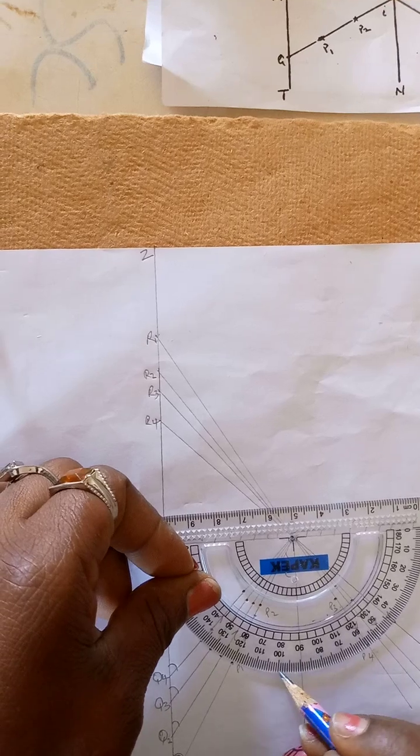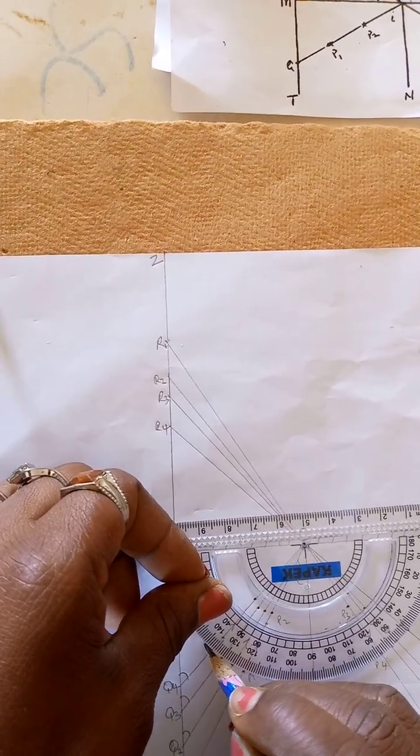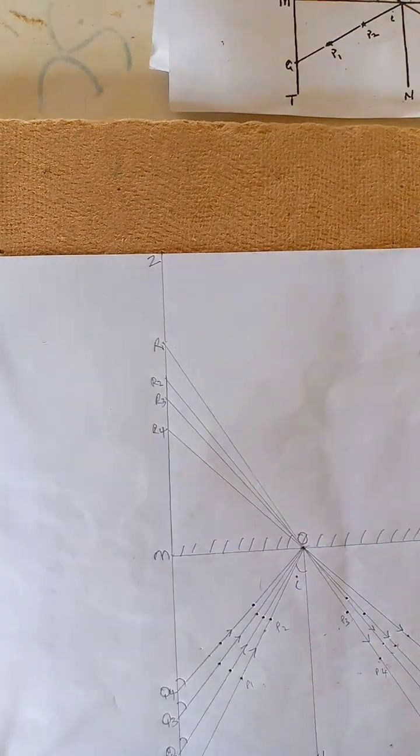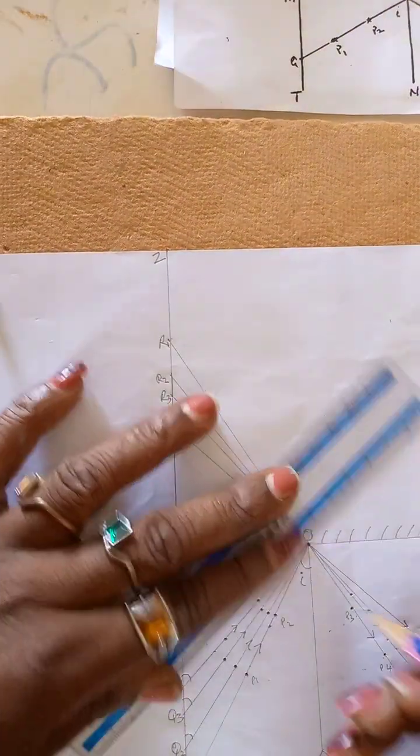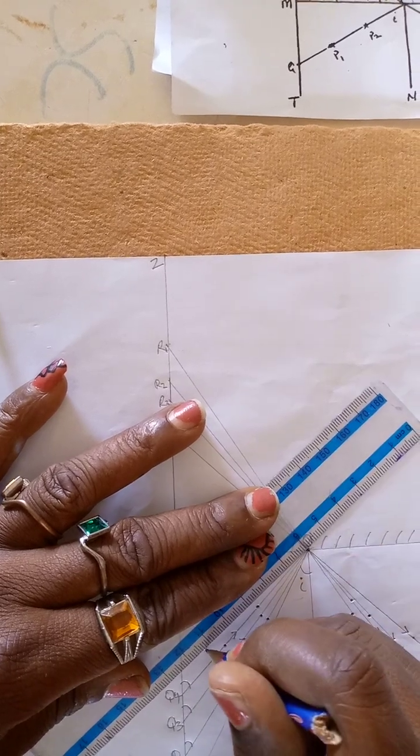So we have 10. Okay, we know this is 45. Let's just add 5 to it. So we have this. Connect these 2 points together.